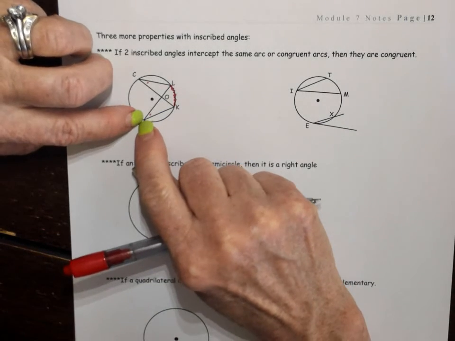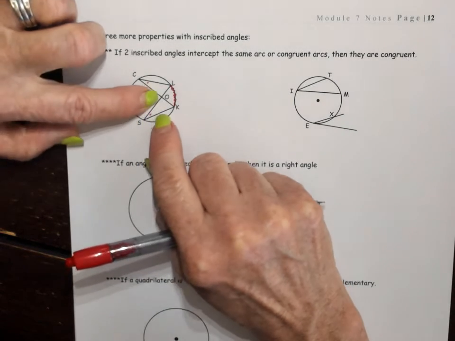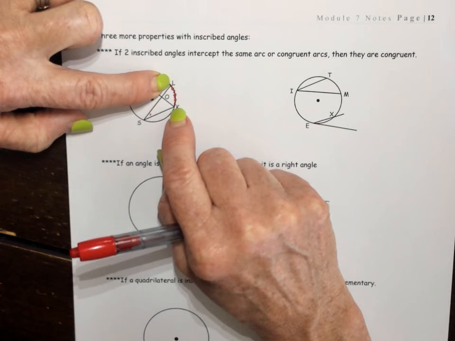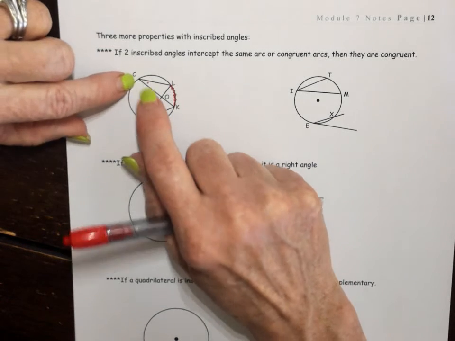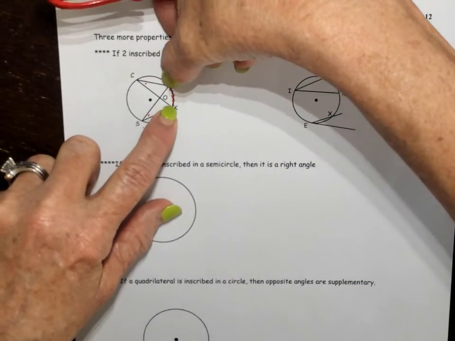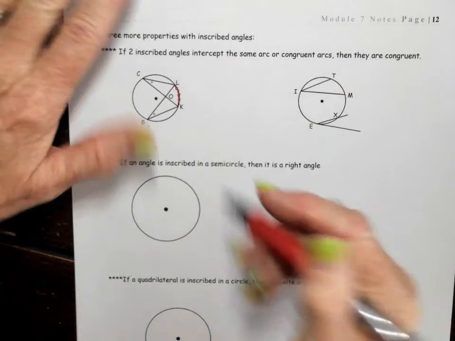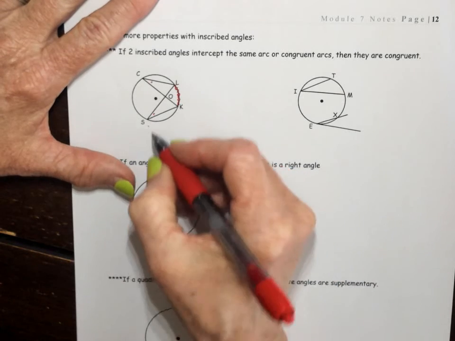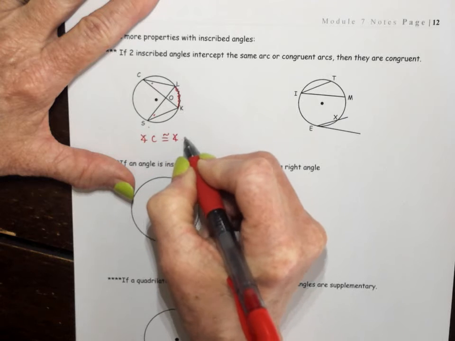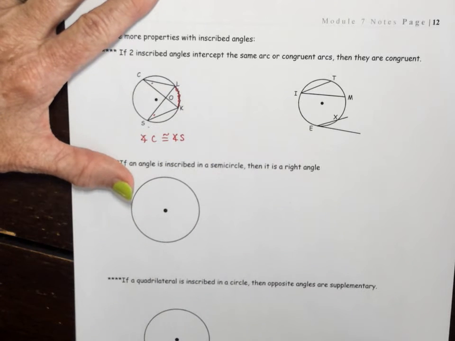Angle S, if I follow those sides out, also intercepts exactly the same arc. So both angles intercept the same arc, so those angles are congruent. Angle C is congruent to angle S.